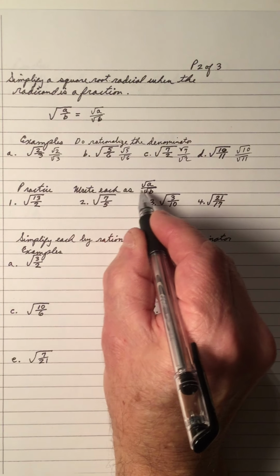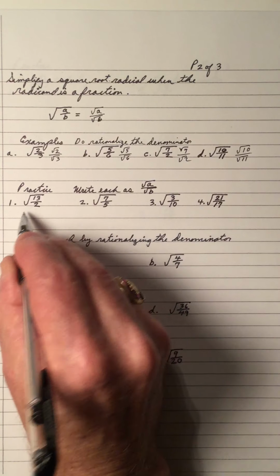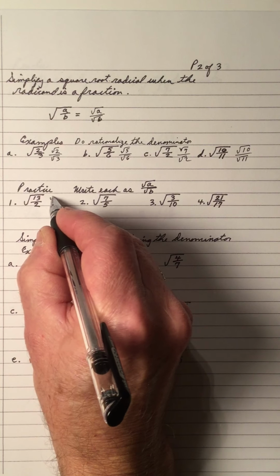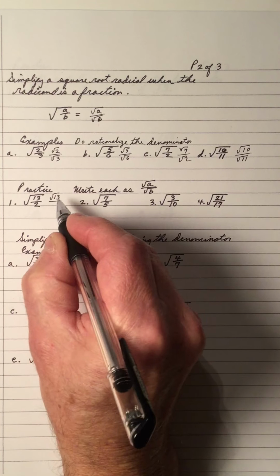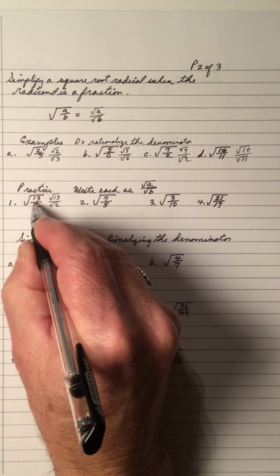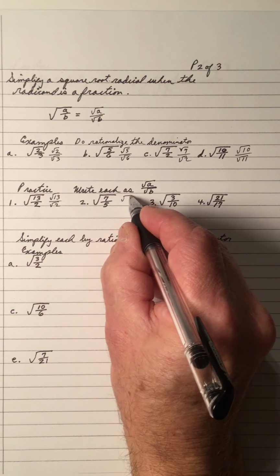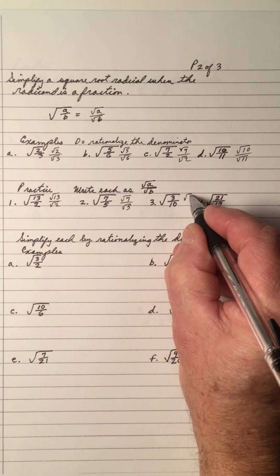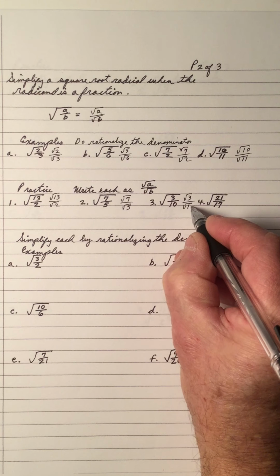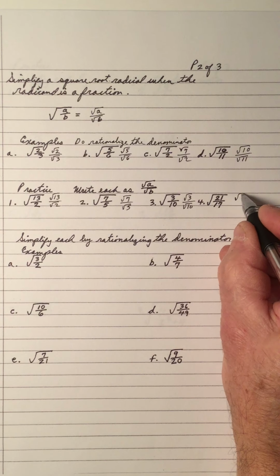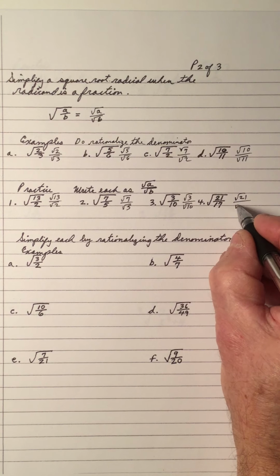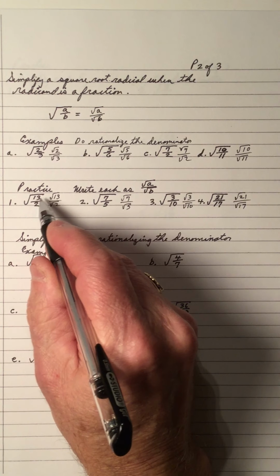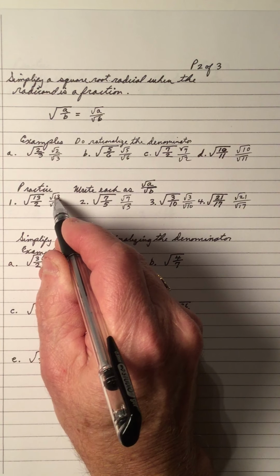Practice: write each as root a over root b. So do work these answers out and press play. So pause the video and work each of them out, and then press play when you finish. So this is root 13 over root 2, root 7 over root 5, the root of 3 over the root of 10, the root of 21 over the root of 17. So again, rewrite the fraction underneath the root as the root over root.